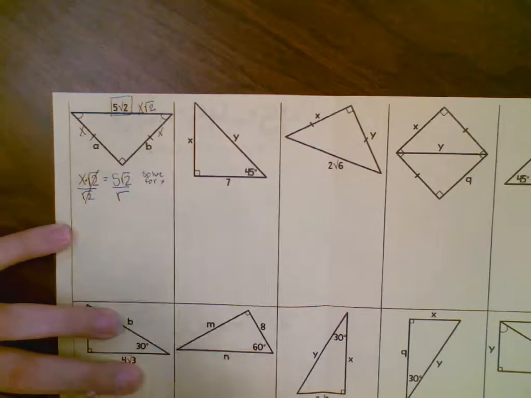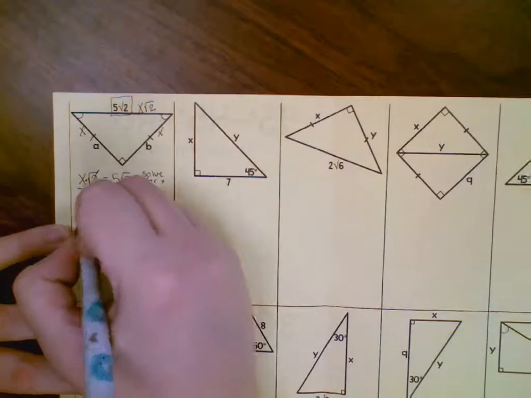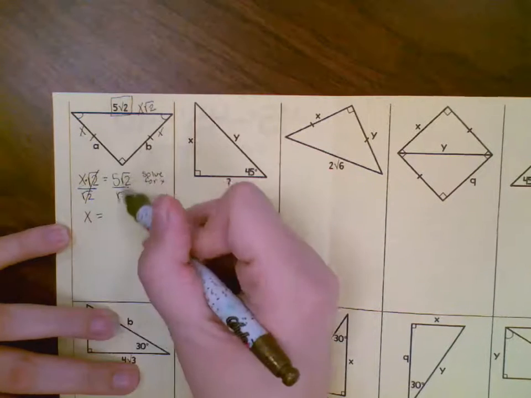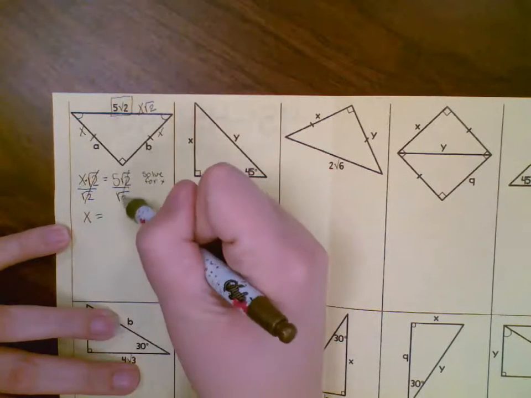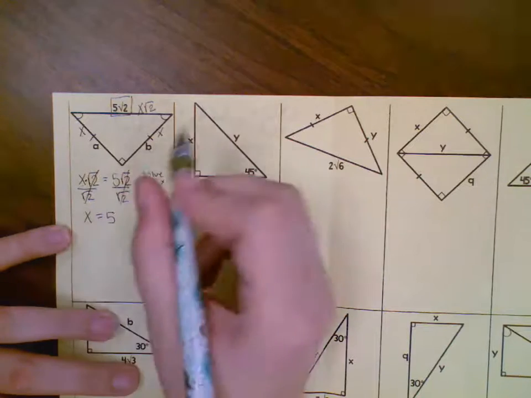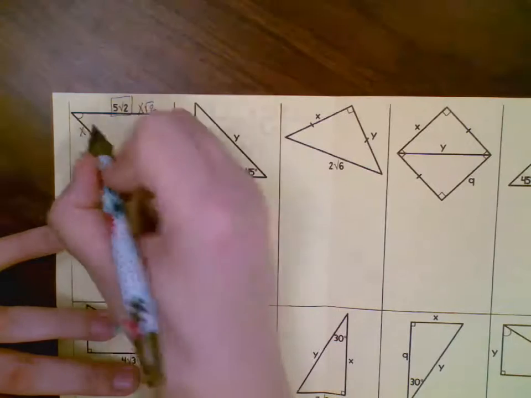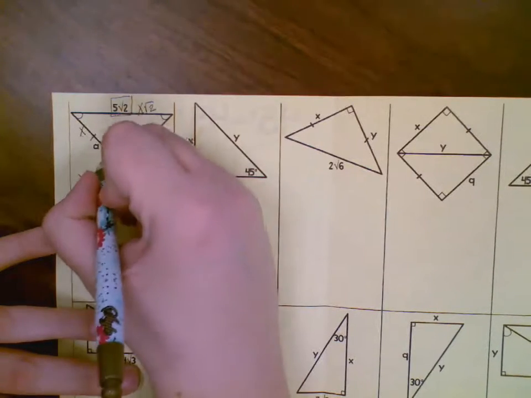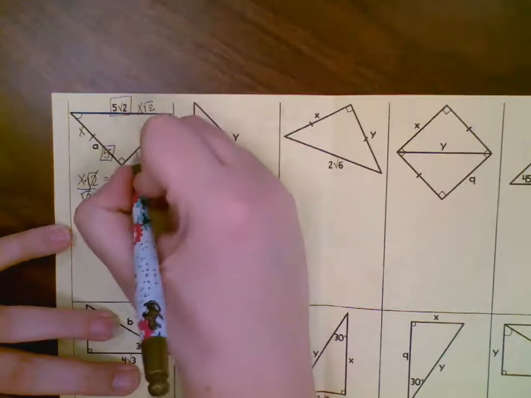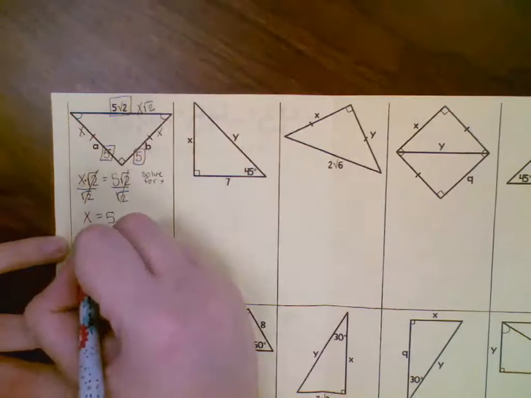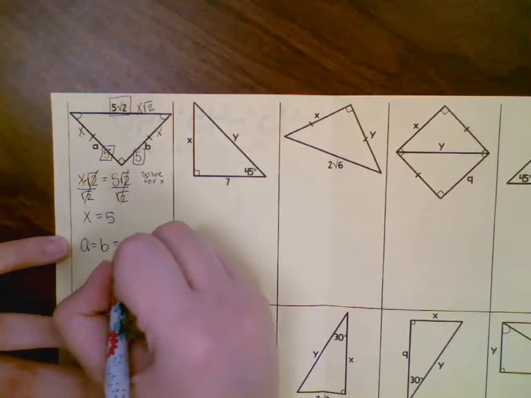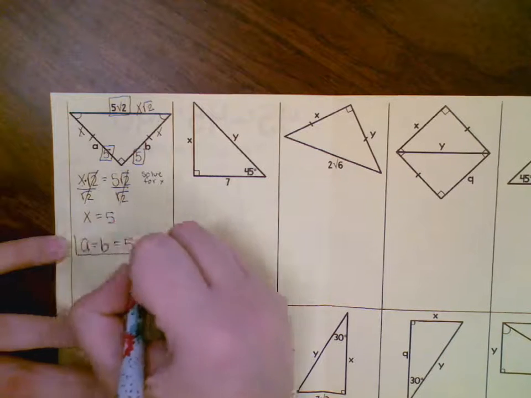So the square root of 2 divided by the square root of 2 is 1. So we get x equals, and on this side, same thing, those are going to cancel out. So x is just 5. Once we're done, we take our 5 and plug it back into wherever we had an x. So 5 would go here, and 5 would go here. So that means that A is equal to B, which is equal to 5.